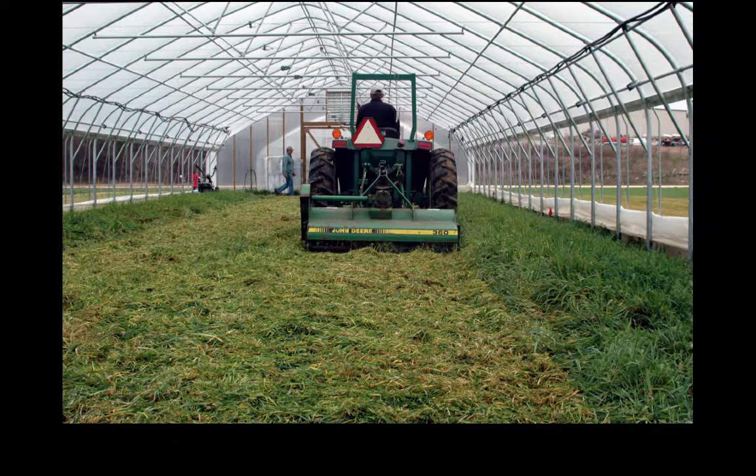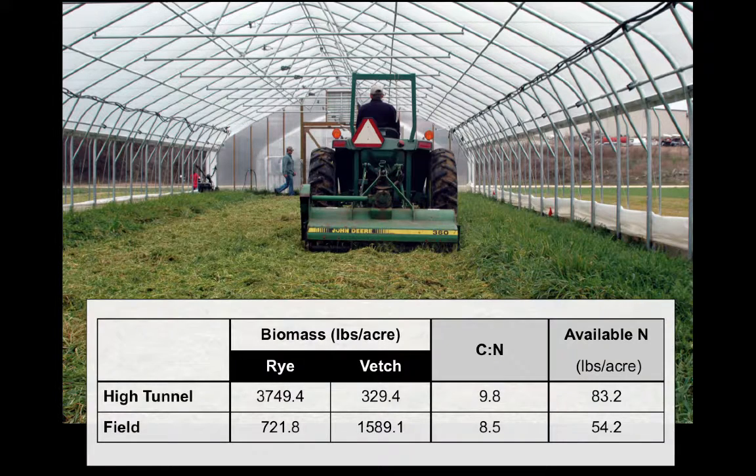This was an experimental high tunnel that we were working in, and we were utilizing cover crop as a source of organic fertilizer for our organic tomato trial. In this case, we were able to sample the biomass and determine the percent nitrogen based on tissue analysis done in the lab. But you can also utilize the assumed percent nitrogen that's provided in that book, and I provided in an earlier slide.